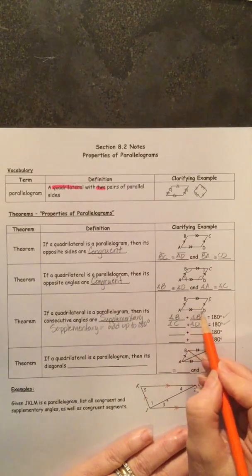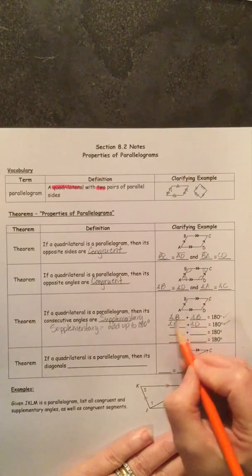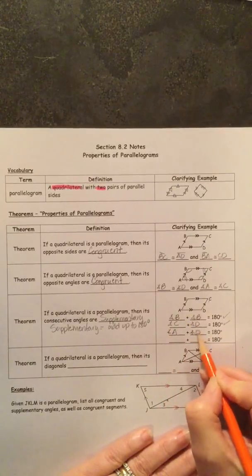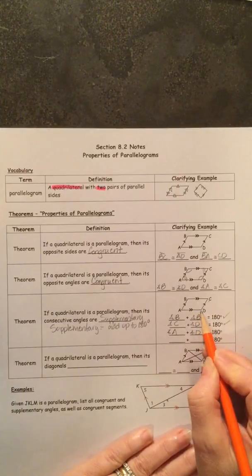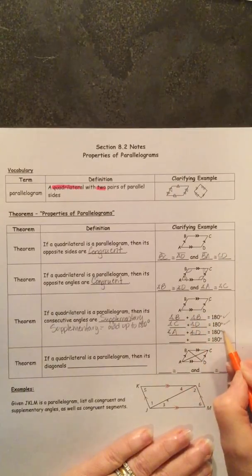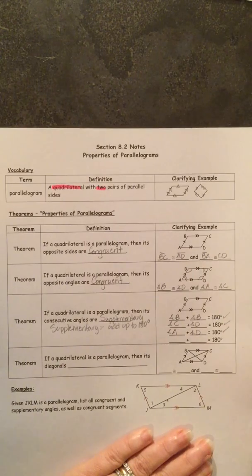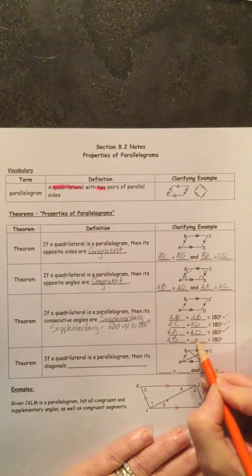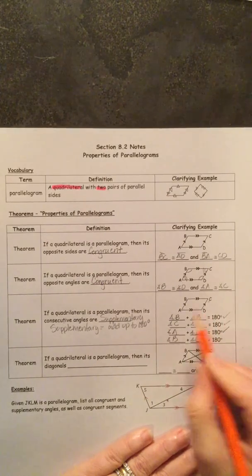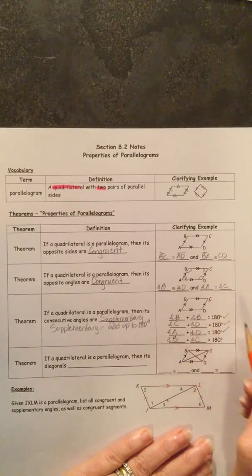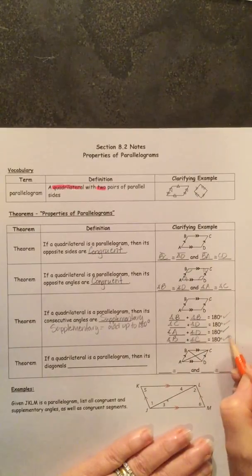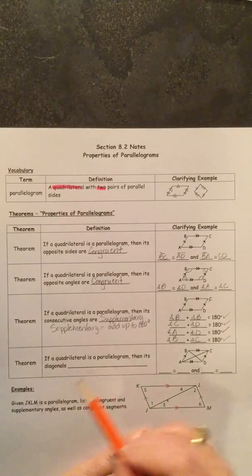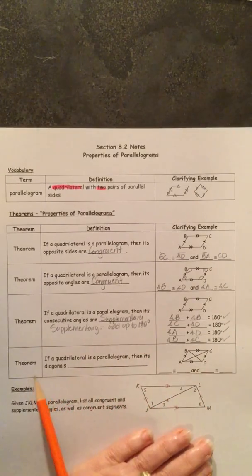Now I've got them running on the horizontal lines as well. Here, angle A and angle D are side by side. They are consecutive angles, and they are supplementary. And my final set is angle B plus angle C. They are side by side. They are consecutive angles, and they are supplementary. That's a hard one to remember, so keep it in mind as we go along.